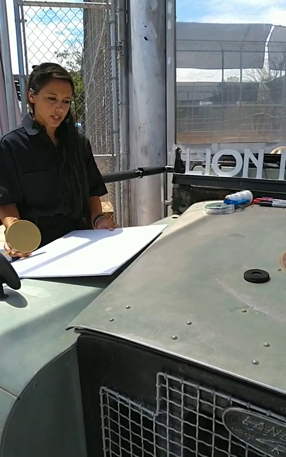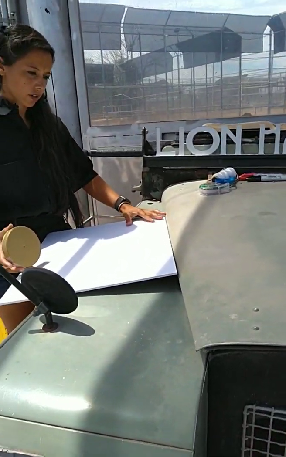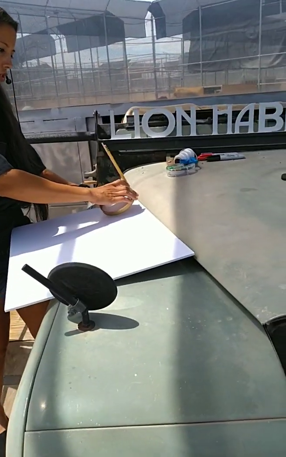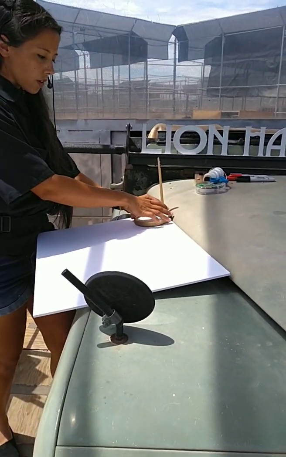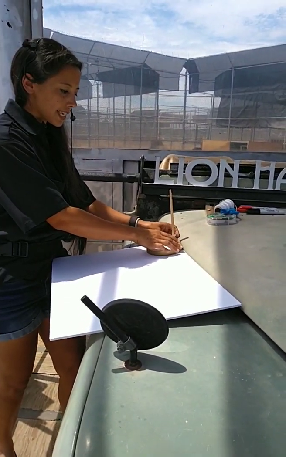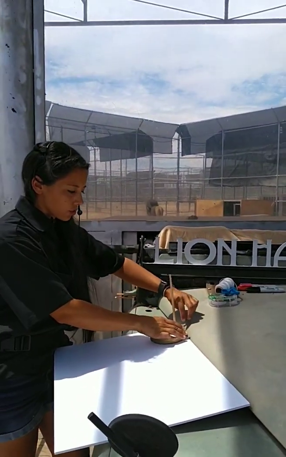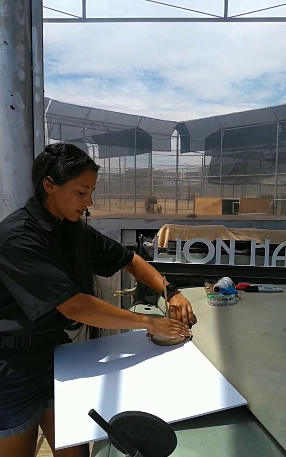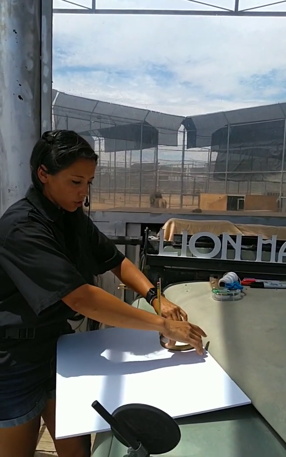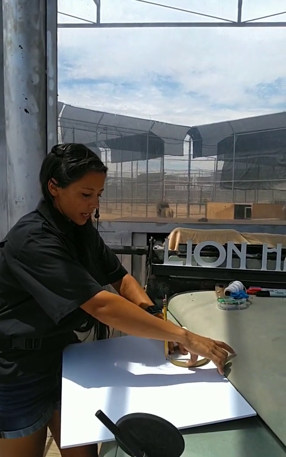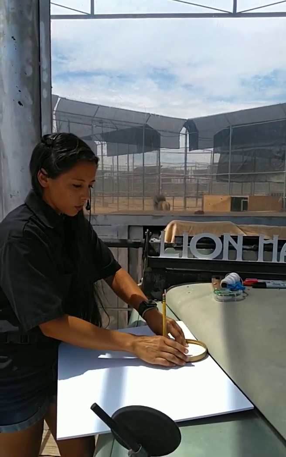So I'm just going to set it kind of along the Jeep here. And then your start point, so you want your pencil to touch the bottom of your foam board or your styrofoam. And then you're going to keep the base of the circle in contact with your other curve, with your surface. And it's going to create a wave-like thing.